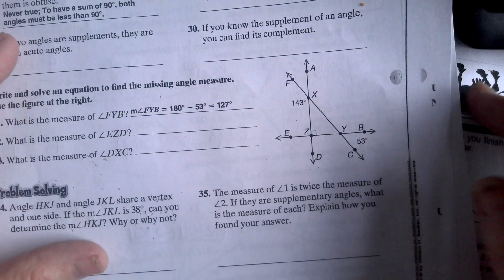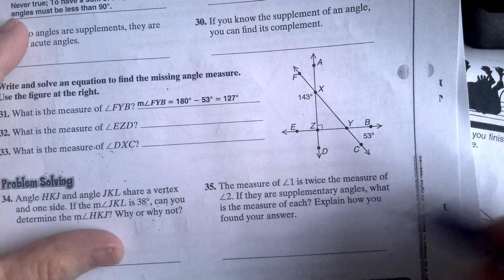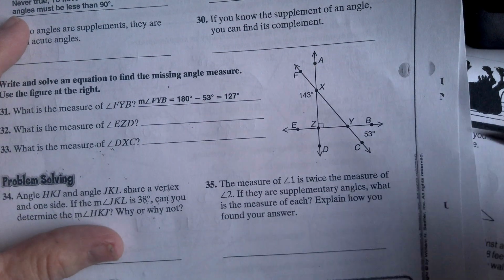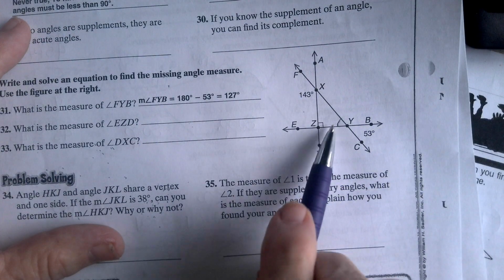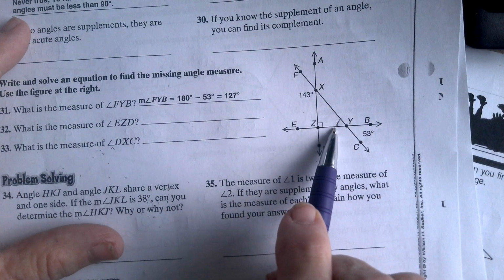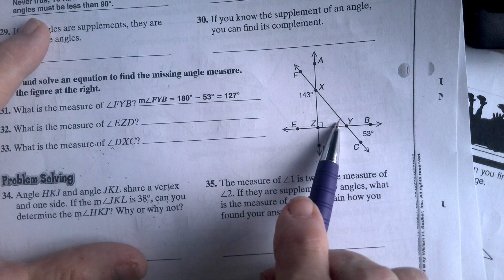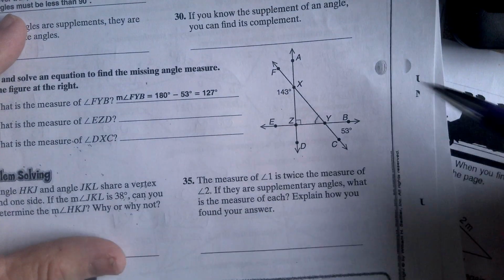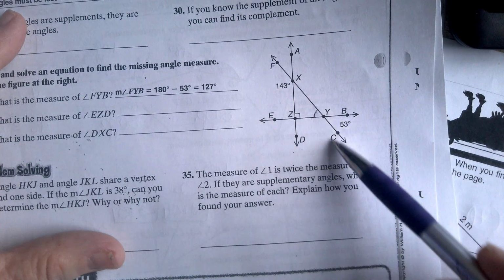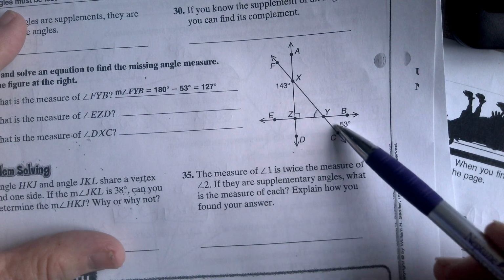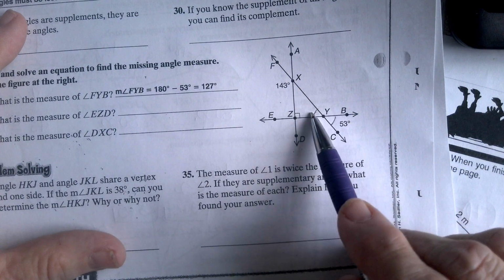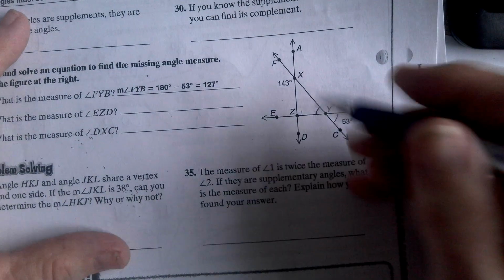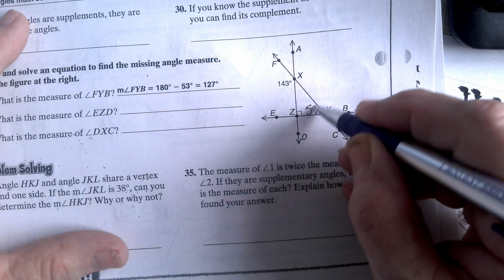All right. Let's see what we know about this. Who knows the measure of this angle right here? 45 degrees? It's not 90. Isn't this an intersection? Yeah. And don't they give you this measure right here? 53. So what does this measure? It's 53. It's a vertical angle. So put your little 53 here.